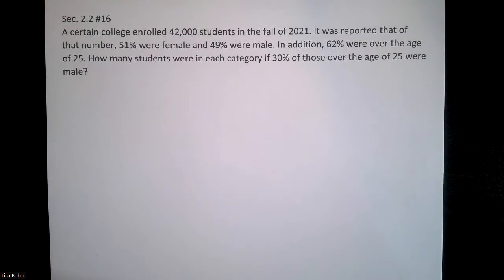I want to take just a few minutes to go over section 2.2, number 16. I've had multiple students in the past that have struggled with this problem, so I thought I would do a quick video to explain how to do it. So we're going to read through the problem and underline things and see what is important.